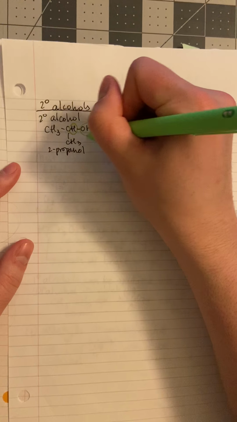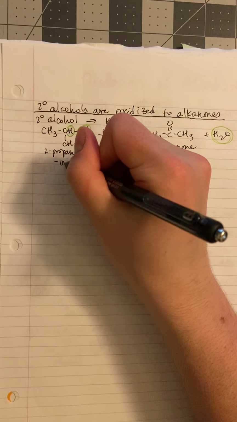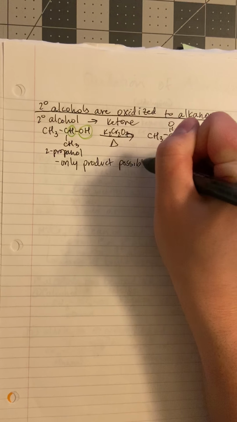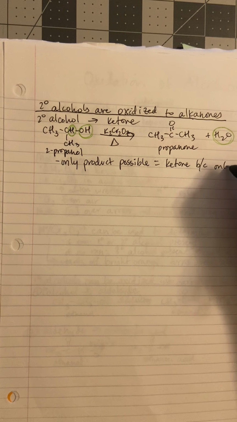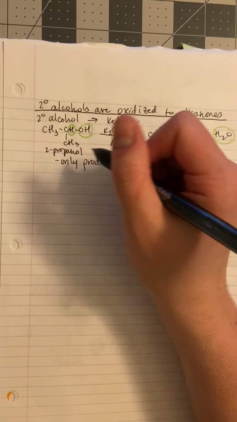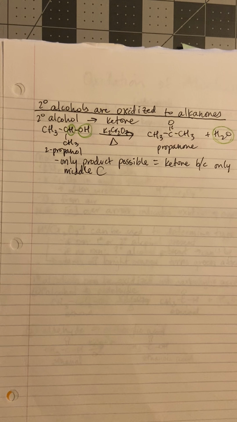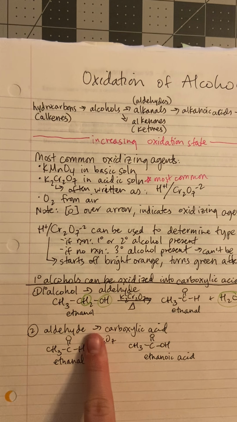So that hydrogen and that OH go into H2O here. And then, just like I was saying before, that's different compared to this because this has two hydrogens there.